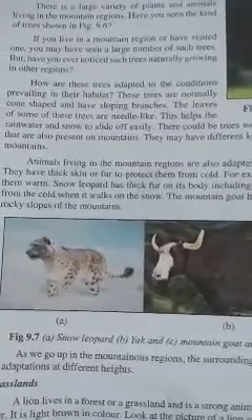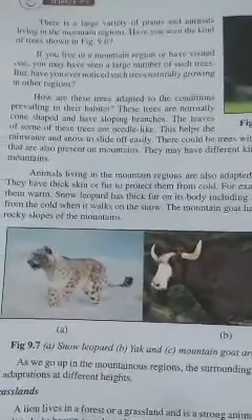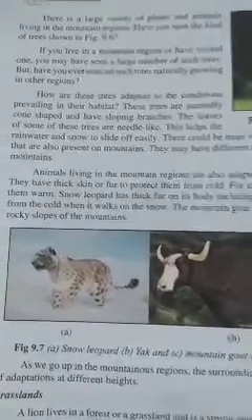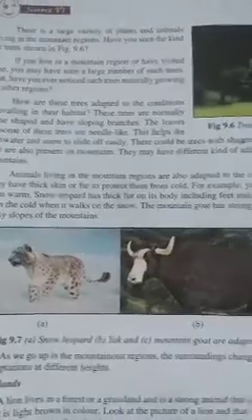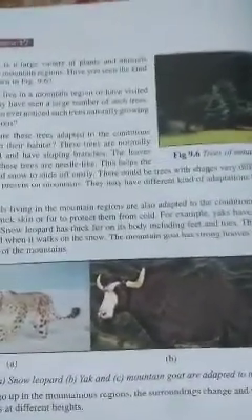There could also be trees with shapes very different from these that are also present on mountains. They may have different kinds of adaptations to survive on mountains.